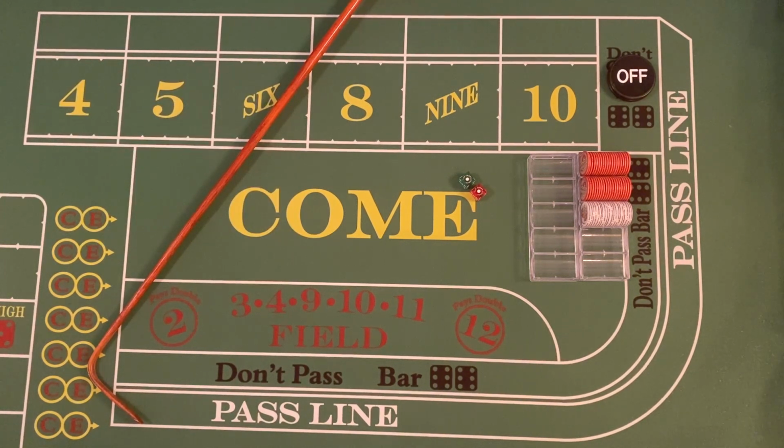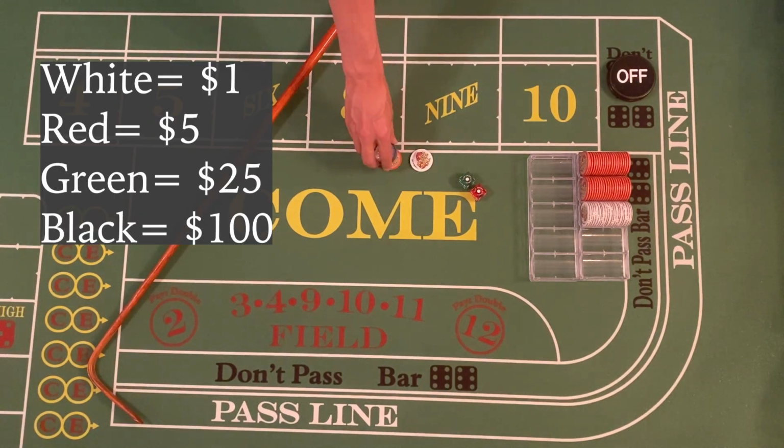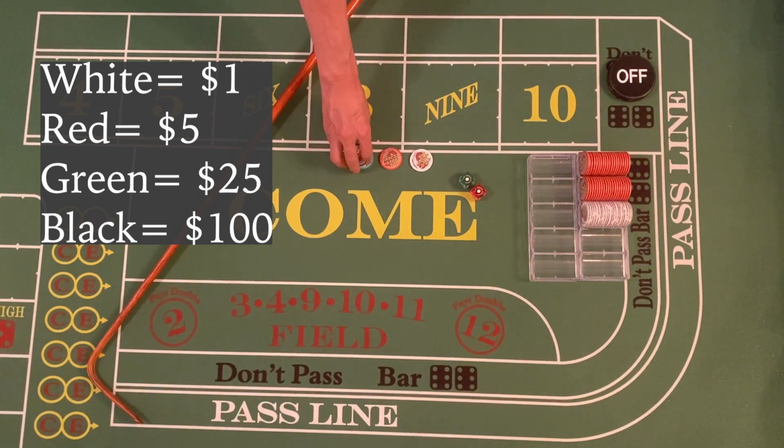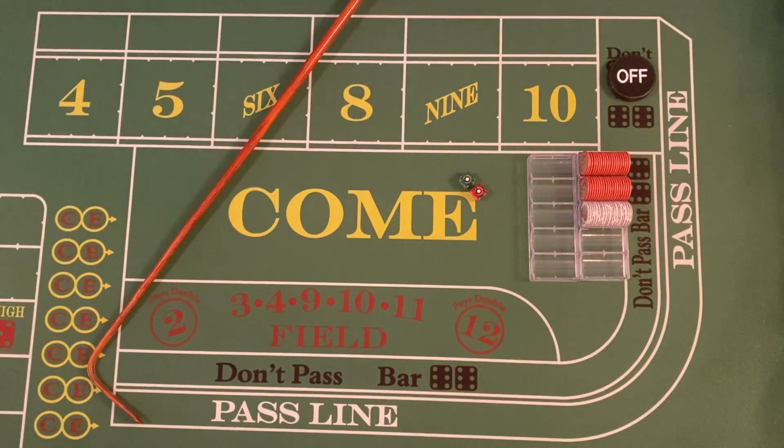So in craps, color represents value. Typically in craps, a white chip represents $1, a red chip represents $5, a green chip represents $25, and a black chip represents $100. Now there are other colors for the higher denominations, 500, 1,000, but I usually don't live within that world, so my world consists of white, red, green, and black.